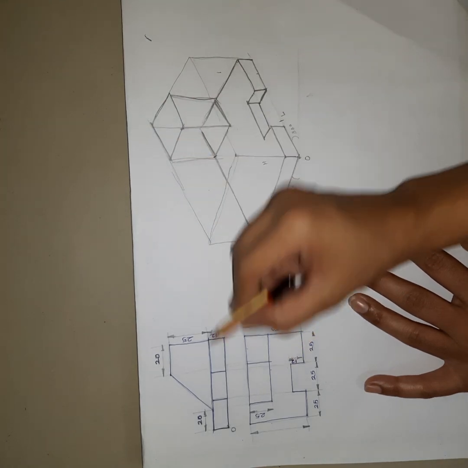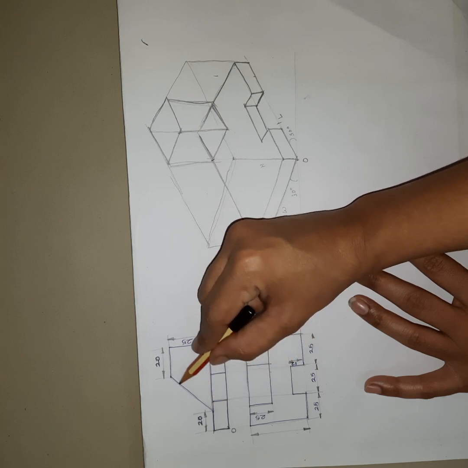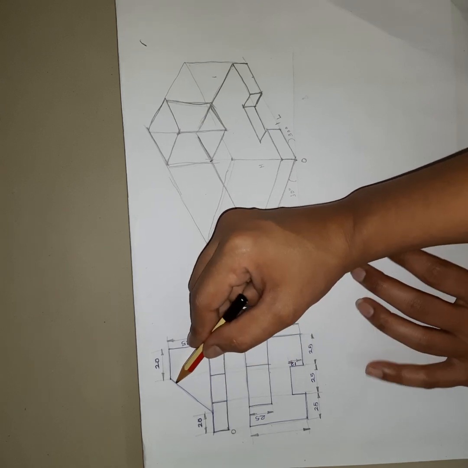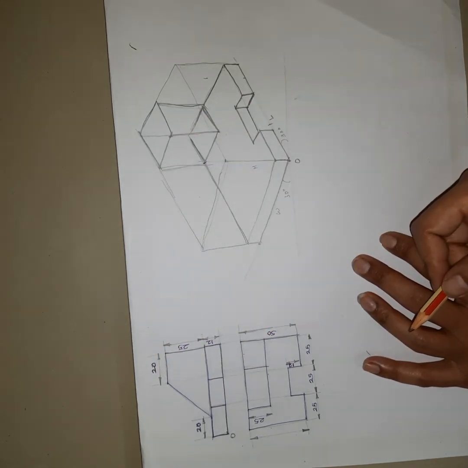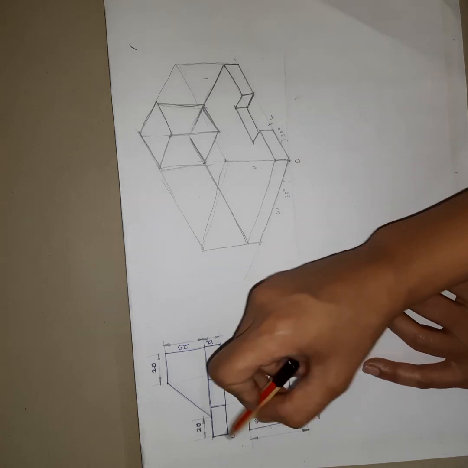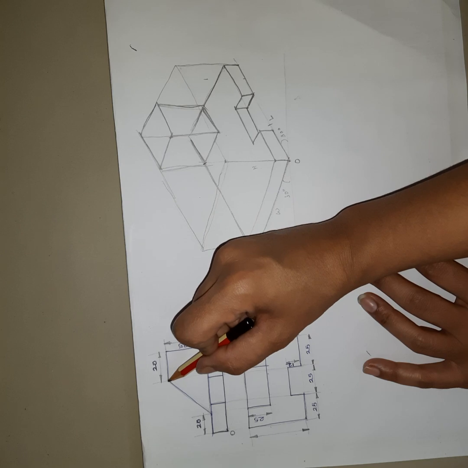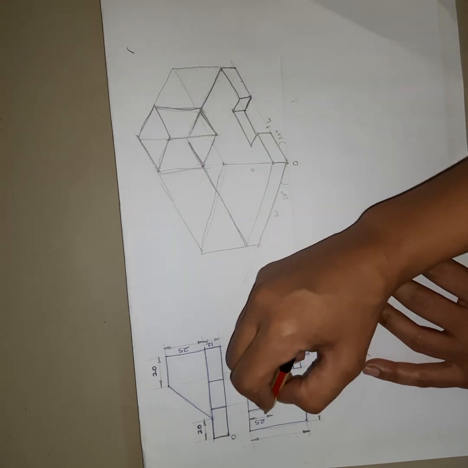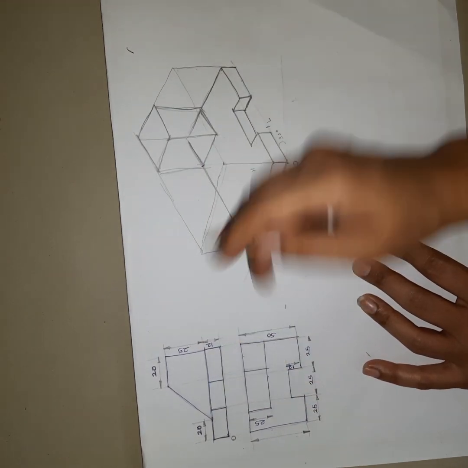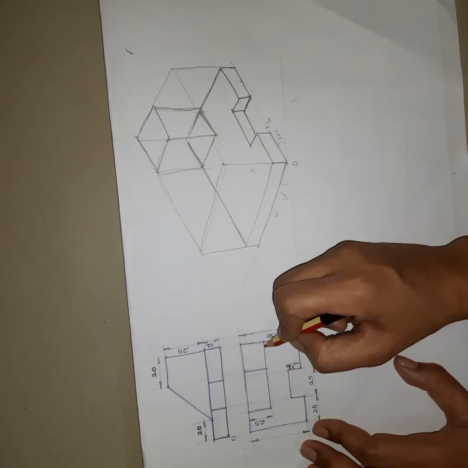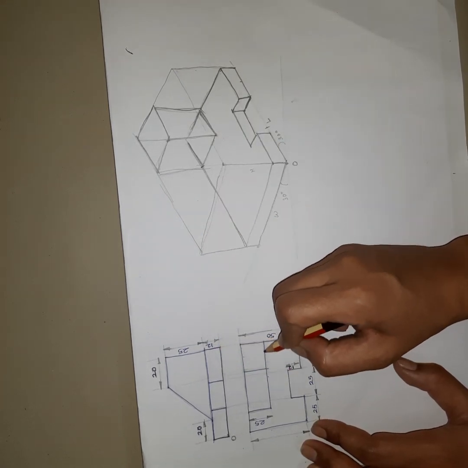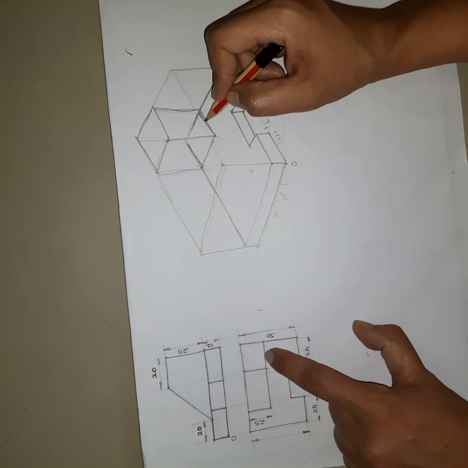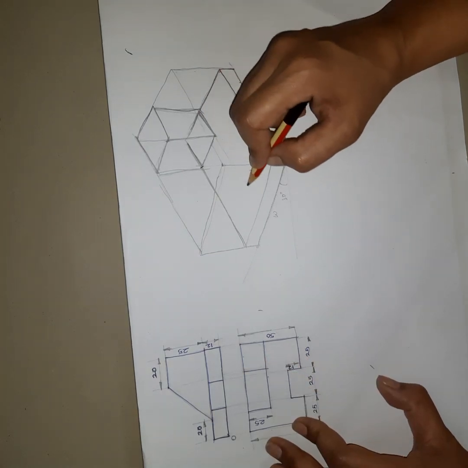Clear? Now we'll draw this inclined surface. Now this plane is a non-isometric plane because it is not parallel to any of the axes. Okay, so let's mark it. This surface starts from this edge, ends at this surface. So you can see here, right, this edge you have to extend so that you'll get this surface. So you have to extend this edge. This edge is nothing but this edge. So let's extend it.